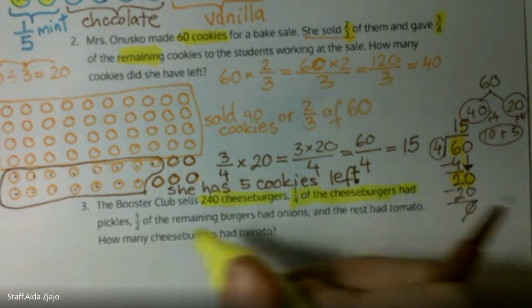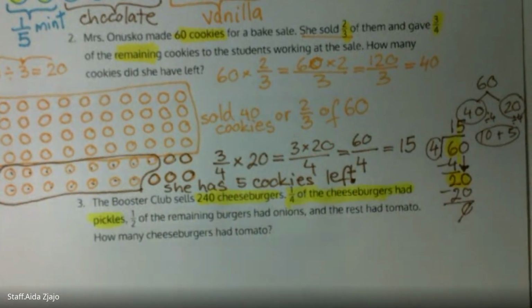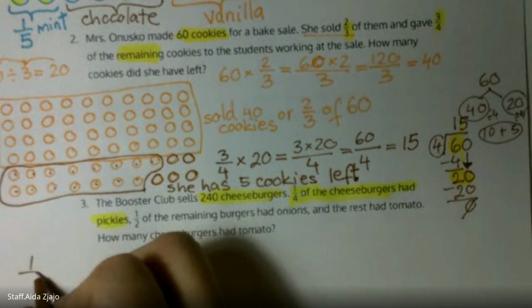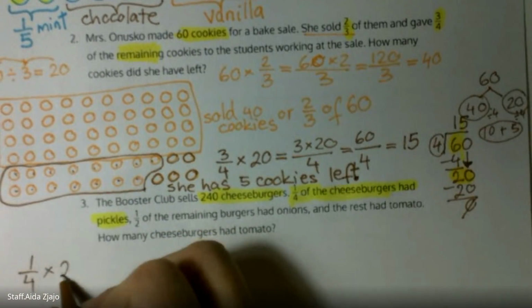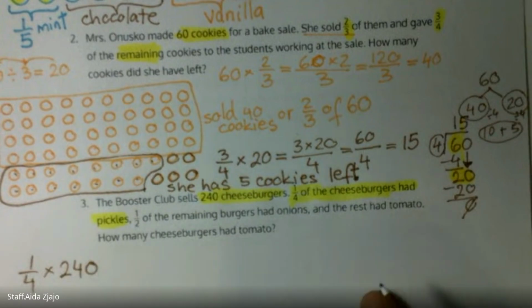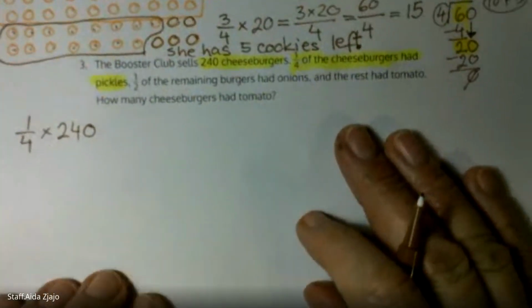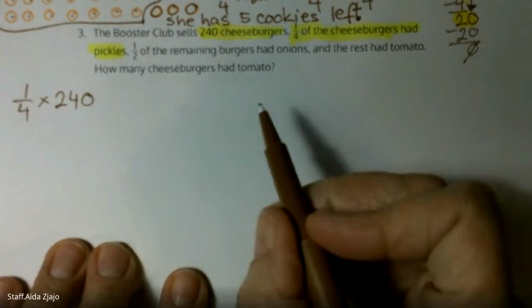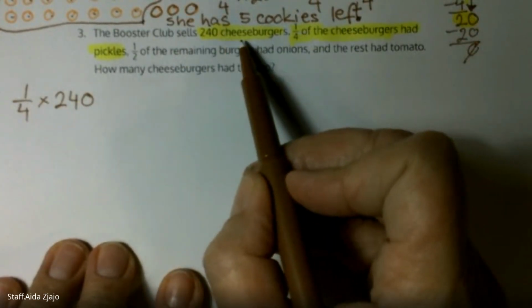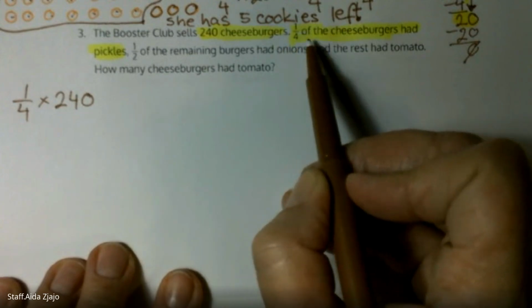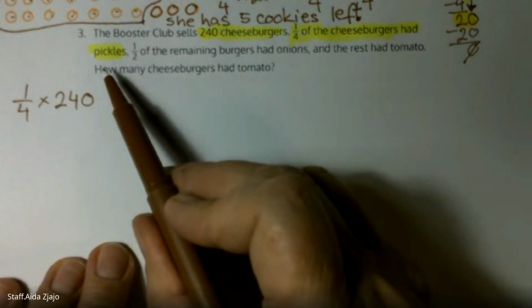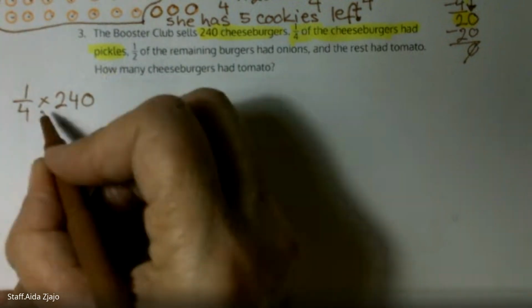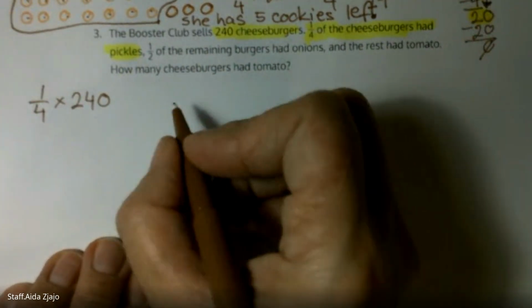So 1/4 of 240 has pickles. That's what the story says. The Booster Club sells 240 cheeseburgers. 1/4 of the cheeseburgers had pickles. So what is 1/4 of 240?